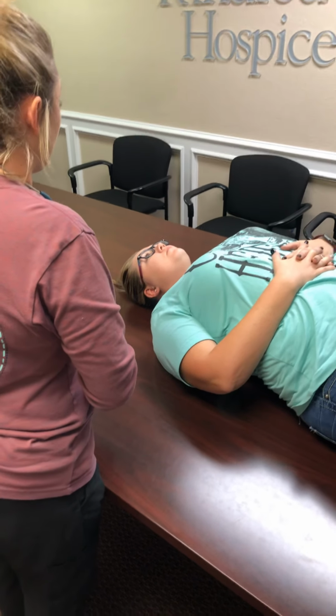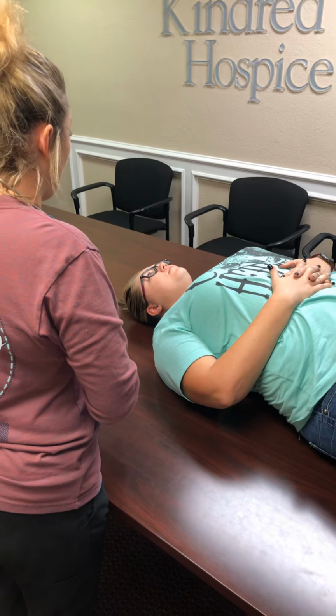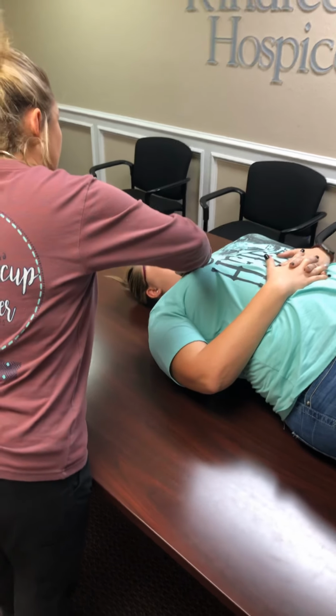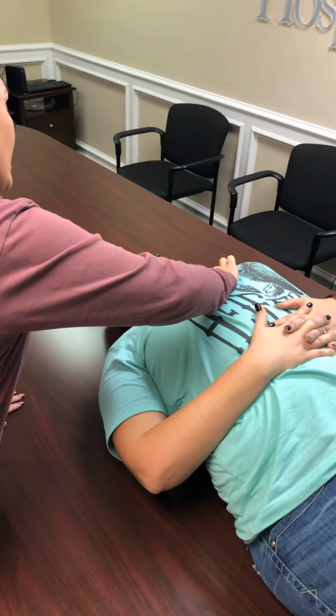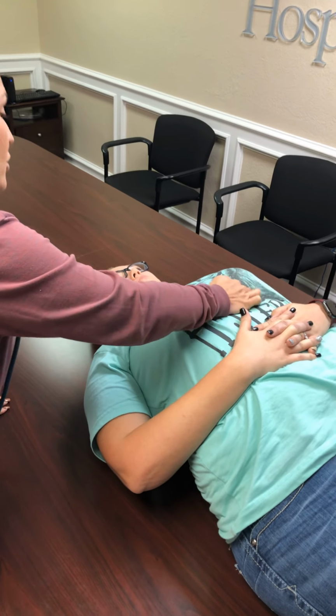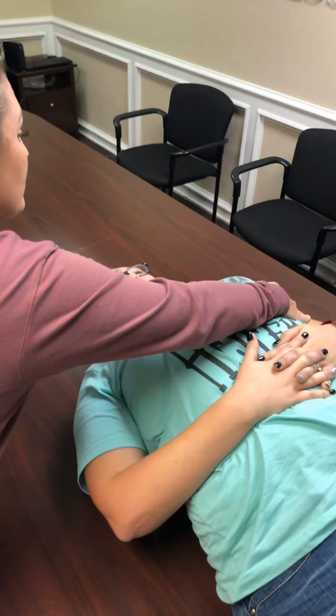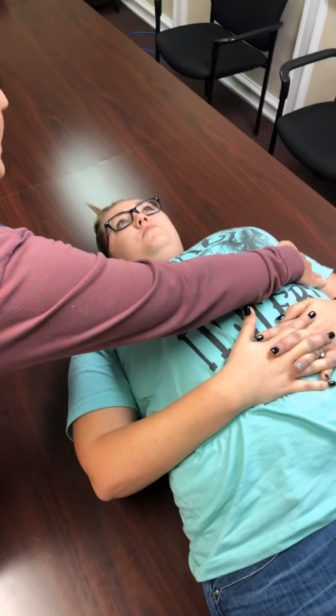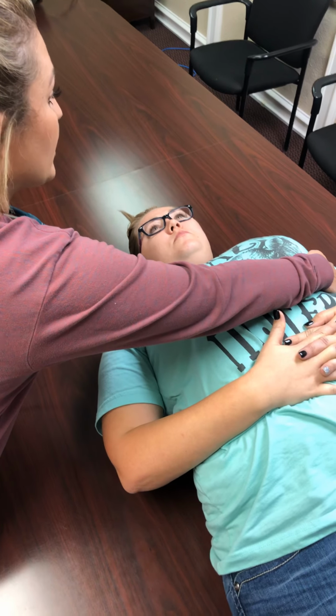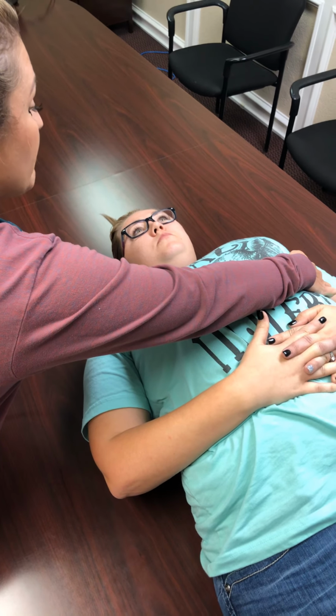So now with those same spots that we did earlier, I'm going to palpate, okay? So we're going to start aortic, pulmonic, Erb's point, tricuspid, mitral. Any tenderness when I do this? Okay, I'm also going to palpate for your apical pulse right here at your mitral.